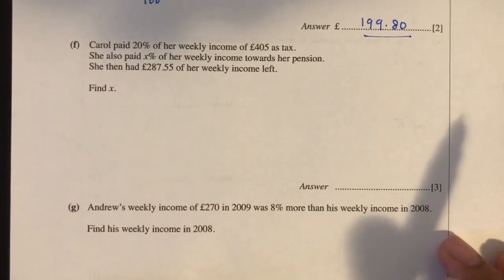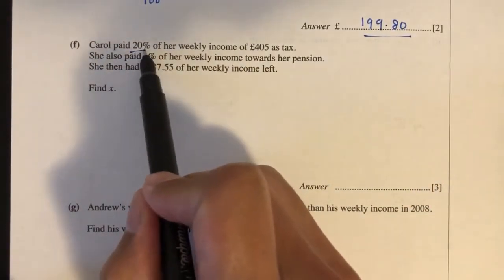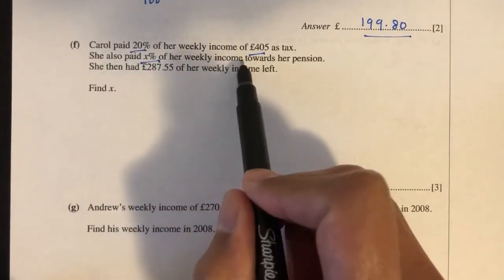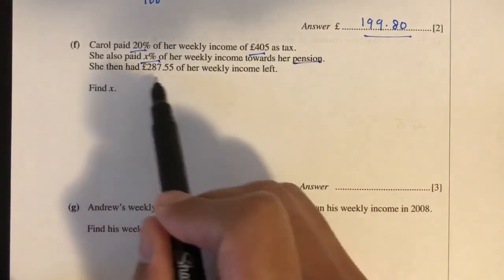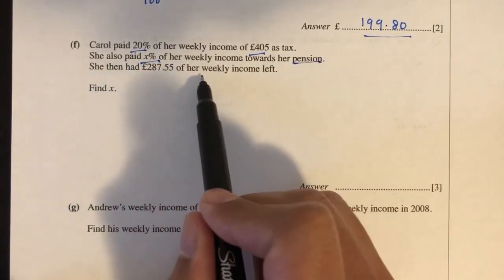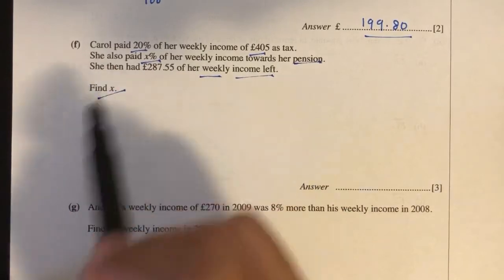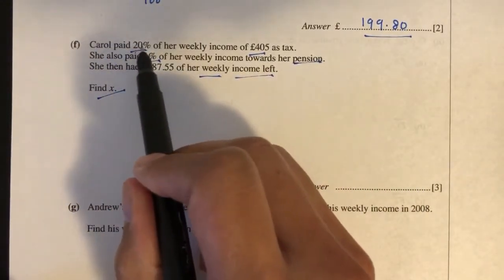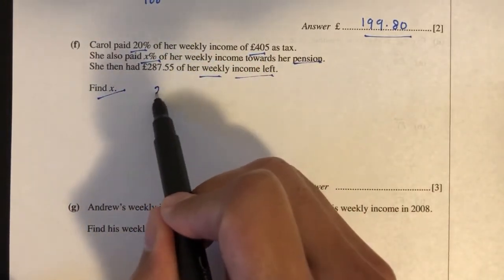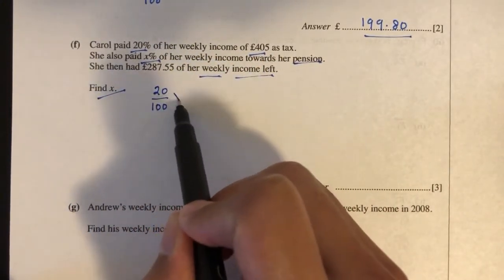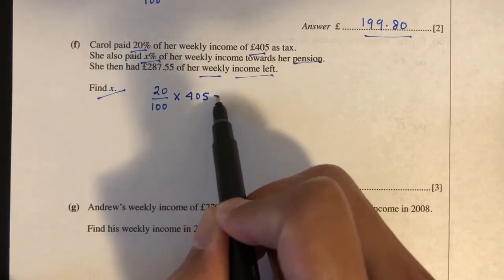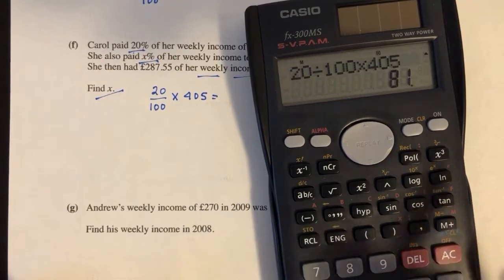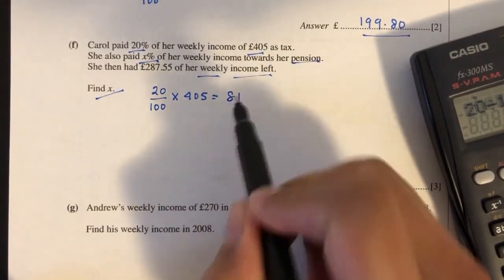Now for part F, Carol paid 20% of his income as tax. He also paid X percent of income towards a pension. He then had this much of weekly income left. Find X. Same way, if you pay 20% of your income as tax, you're paying $81 as tax.